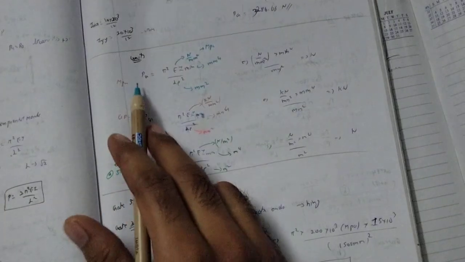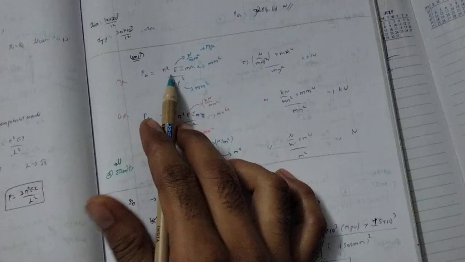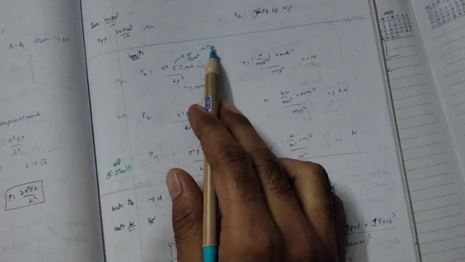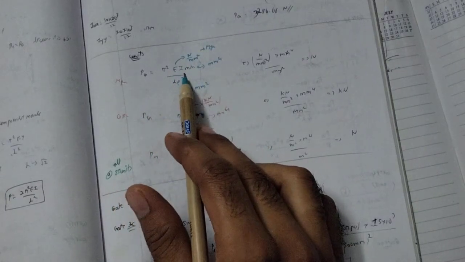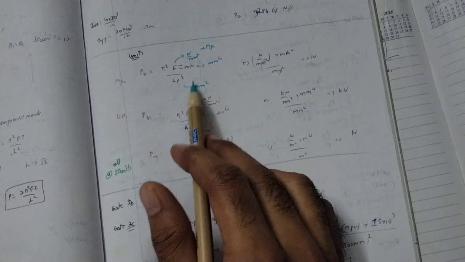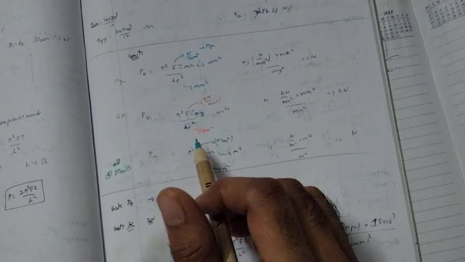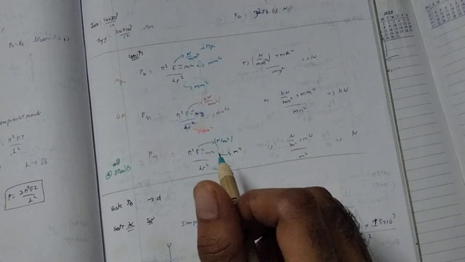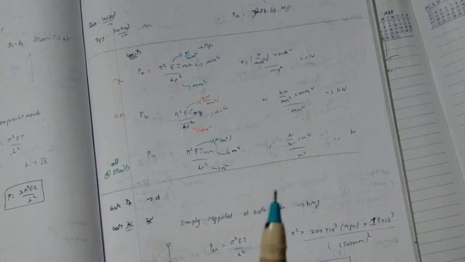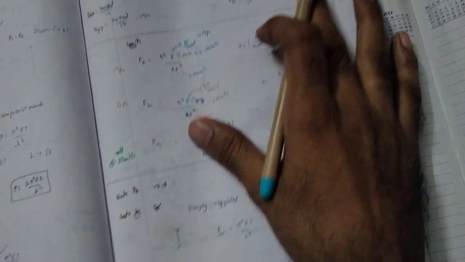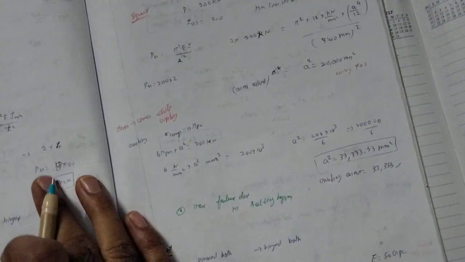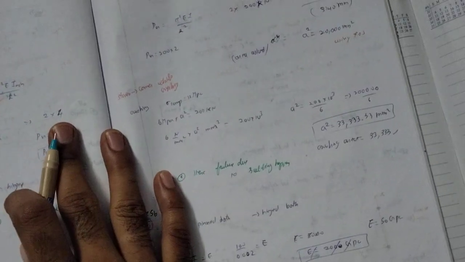Another thing is that units are very important. You can see E in megapascal is Newton per meter square, and if we take it in millimeter square, the length and so on must follow. So depending upon the unit, we have to go on. Unit is a very important thing, so just note it down.